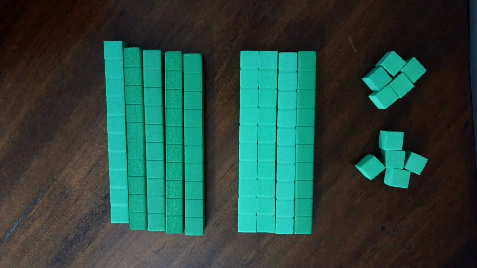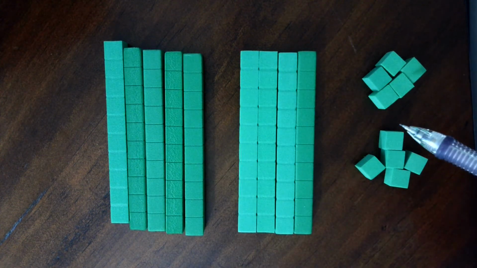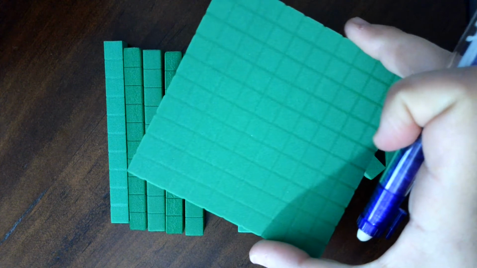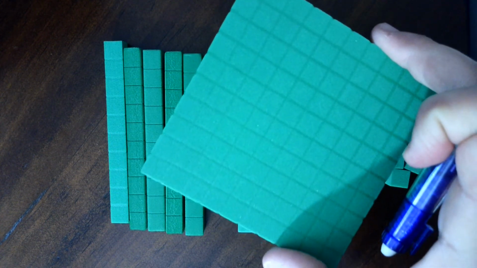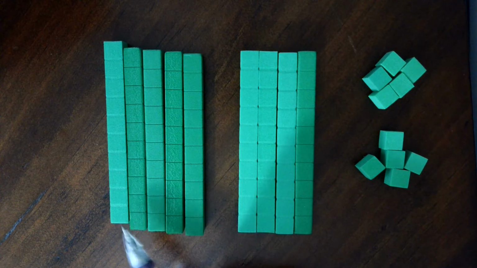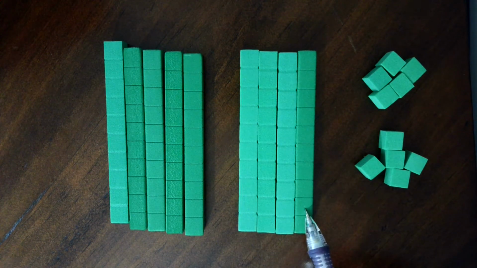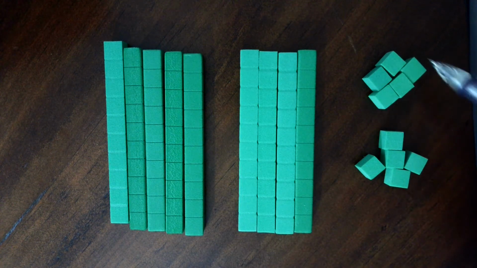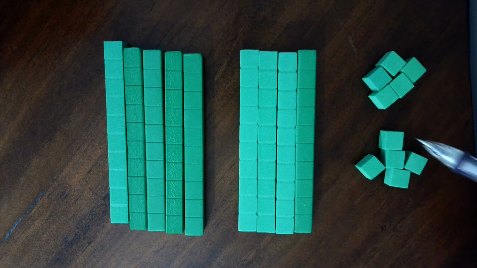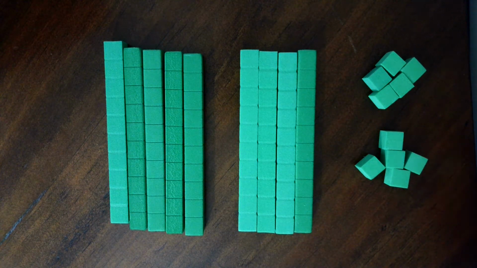If I were to add all of this up, it would still equal that hundreds block that I exchanged it for. Remember? So we have 10, 20, 30, 40, 50, 60, 70, 80, 90, 95, 100. Do you remember that?